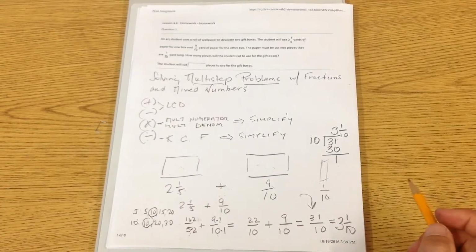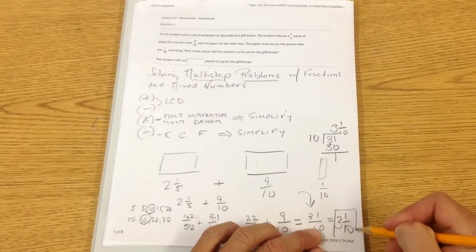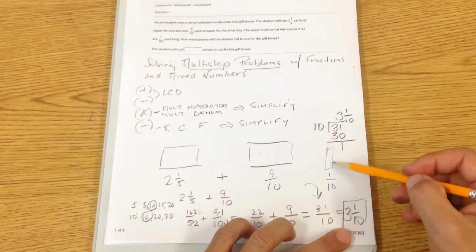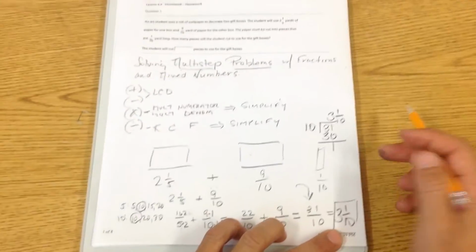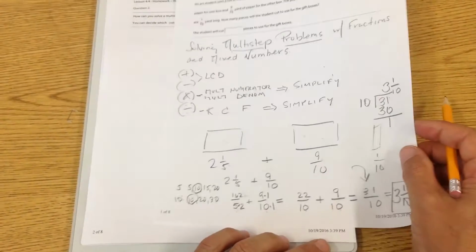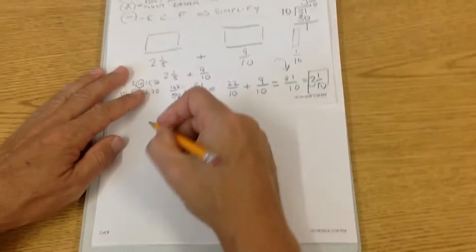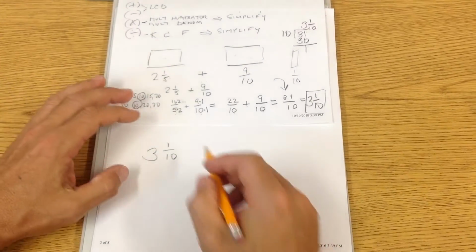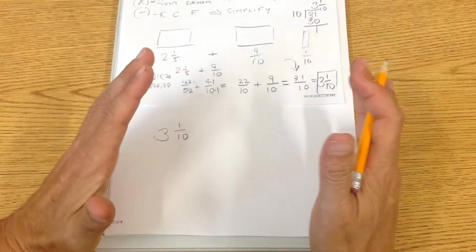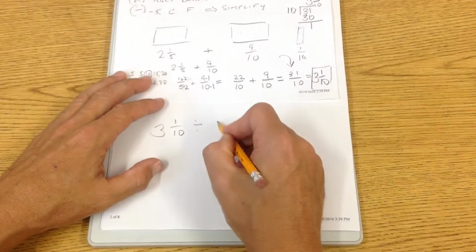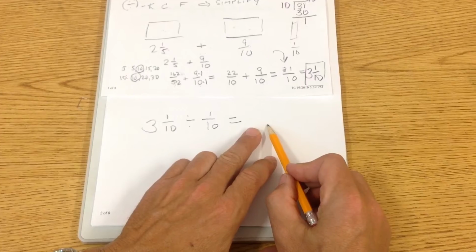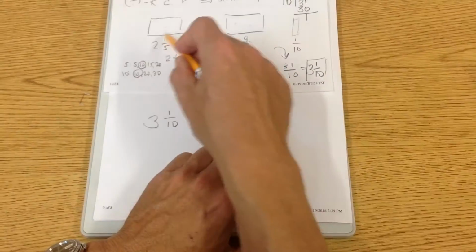But I'm not finished, because I take my total, which is 3 1/10, and I'm about to cut it into equal strips of 1/10 of a yard. So when I have a total of 3 1/10 yards, and I'm going to cut it equally into strips of 1/10, how many strips am I going to need to decorate both boxes?